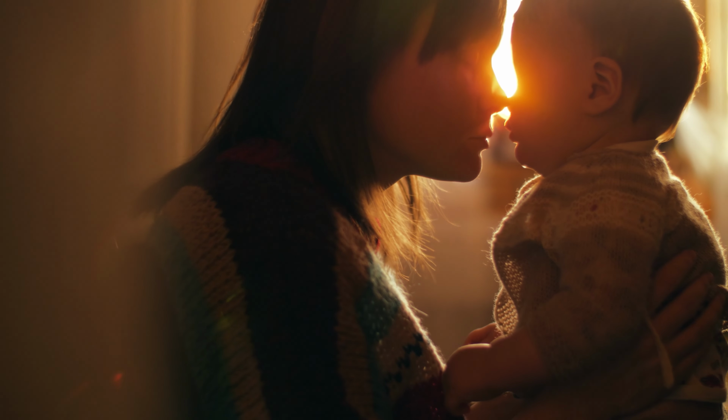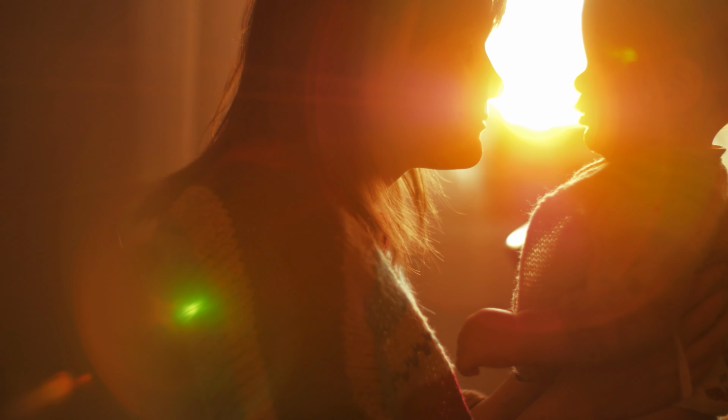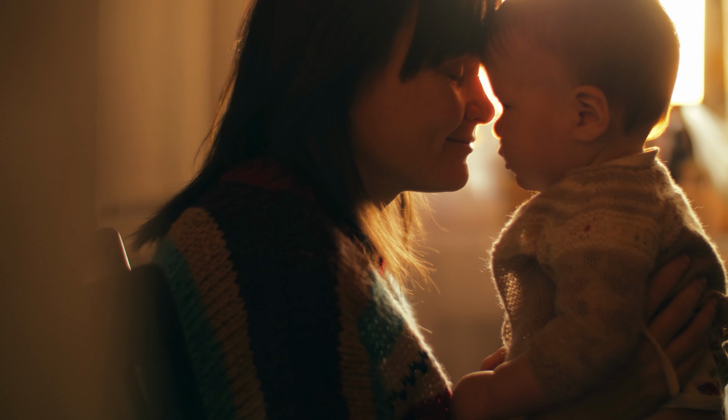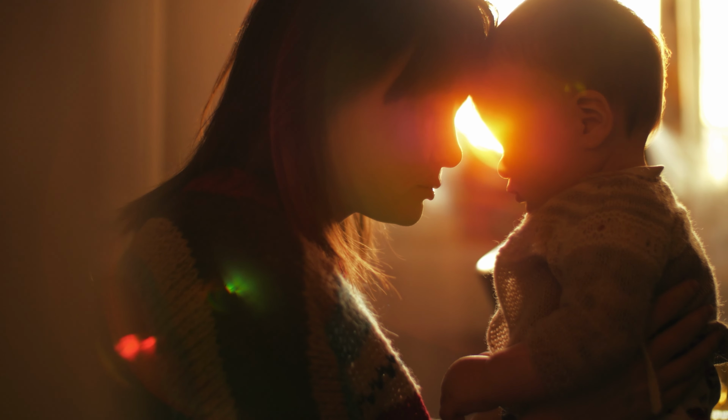With the morning sun shining through the window, both the baby and the woman here have nice rim lighting. And we have this nice flare here. When the sun is revealed, we can't really see the details of their faces. However, when the baby's head blocks the sun, we can see the details. And it just gives us this nice warm atmosphere.